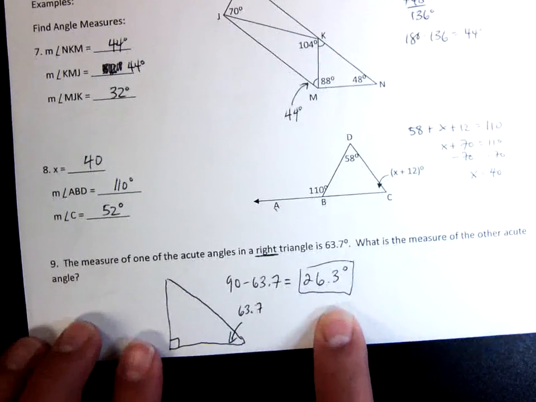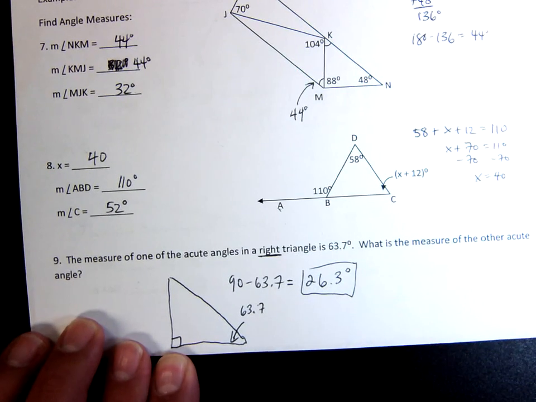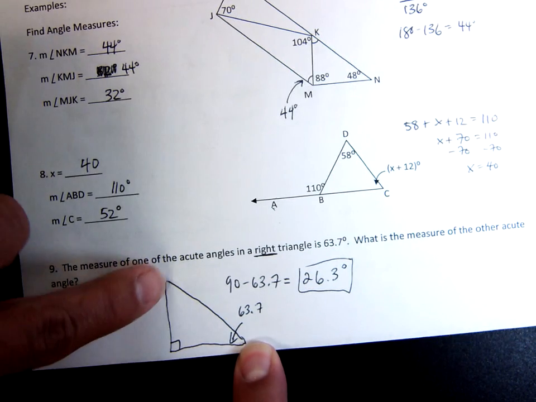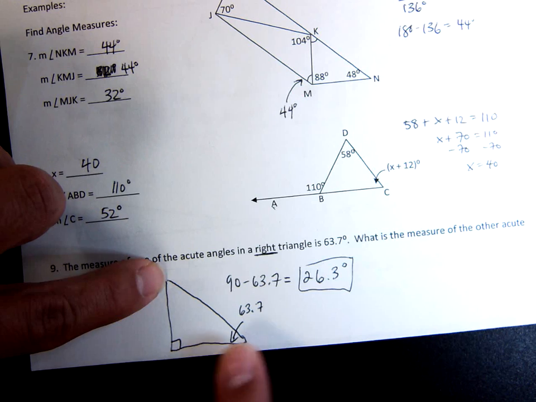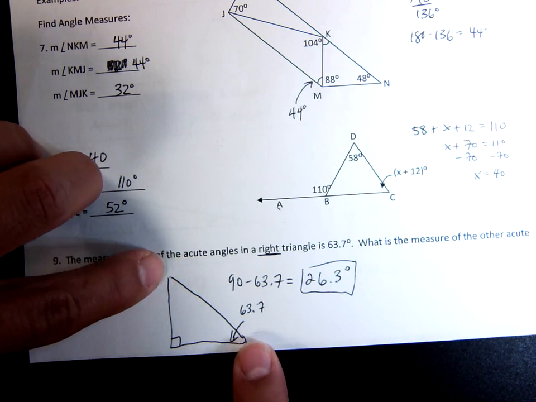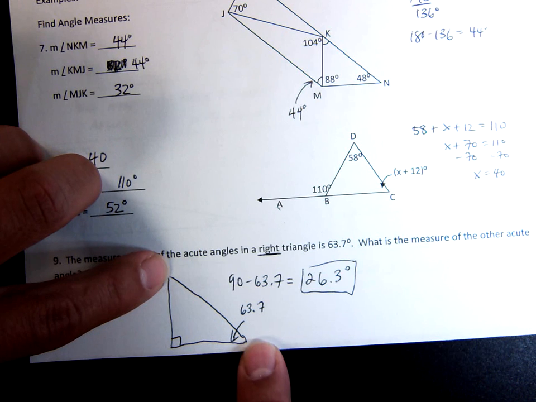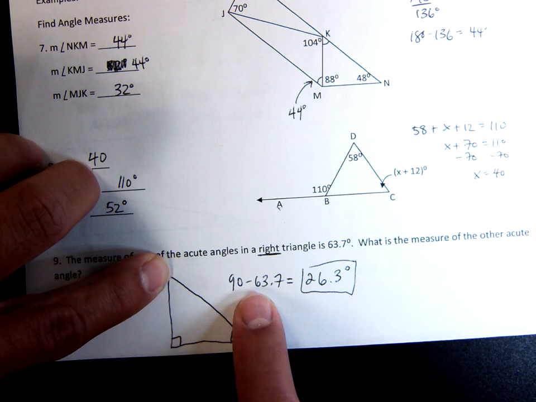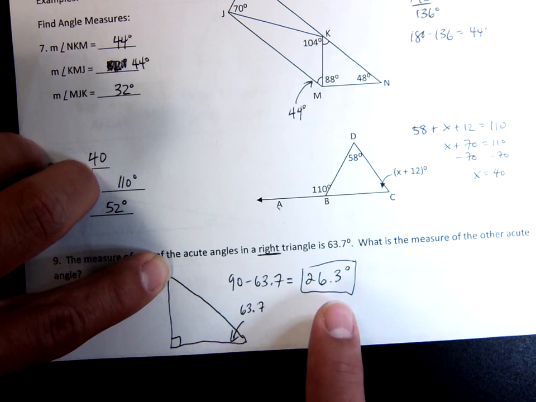And here's how that works. So here's my right angle. It tells me that one of my acutes is 63.7. So that means these two must add up to 90, because this one's already taken up 90 degrees. If they all add up to 180, these two must also add up to 90. So when I add it to this 90, it does equal 180. So all I got to do is 90 minus this angle right here, and it gives me 26.3.